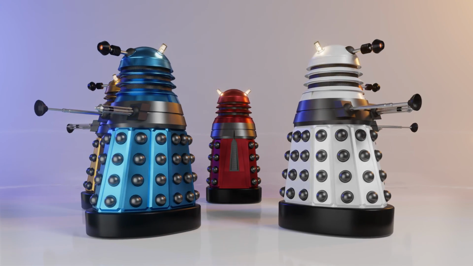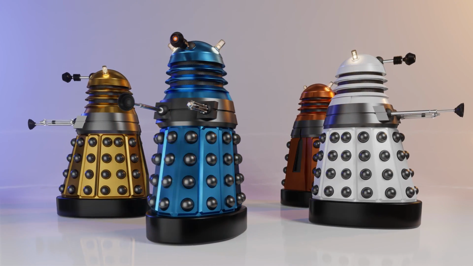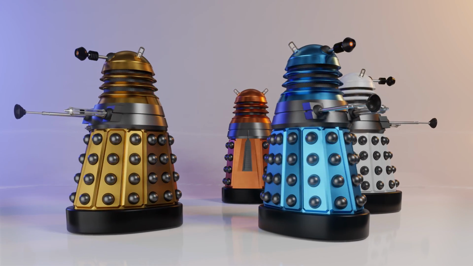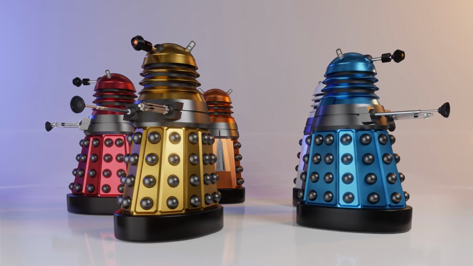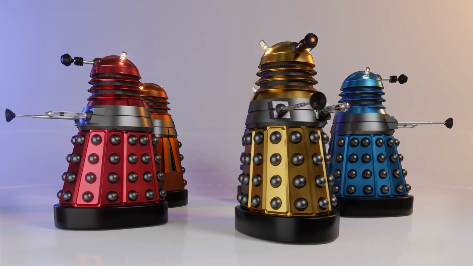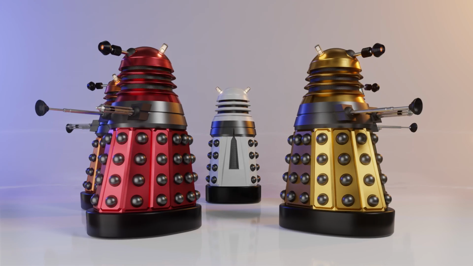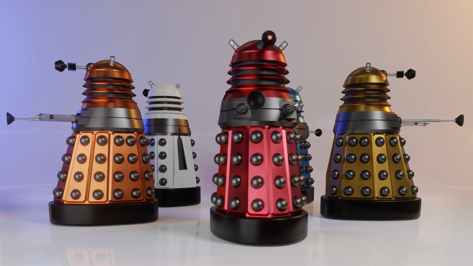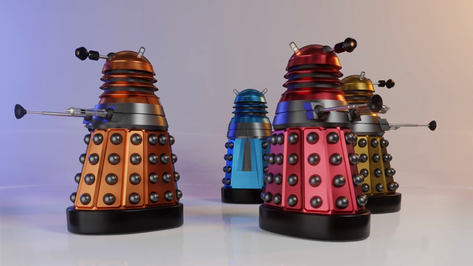Color-wise, I think one of the main issues with the original Paradigm design was simply that they looked like they were made of plastic. So looking at the design, the first thing that I changed was the metallic colors. I was inspired by the way they looked in Asylum of the Daleks with the dark red and dark blue drone and strategist designs. And then I added a brushed metal texture, which I think sells the look.